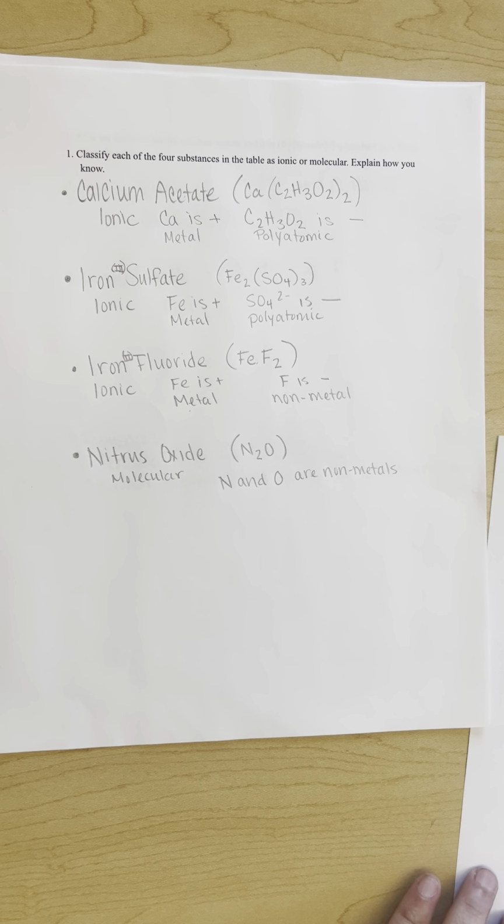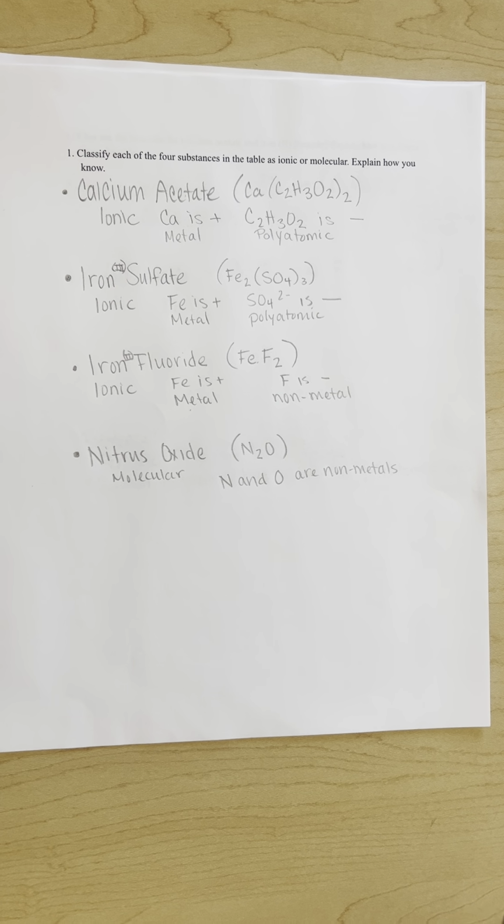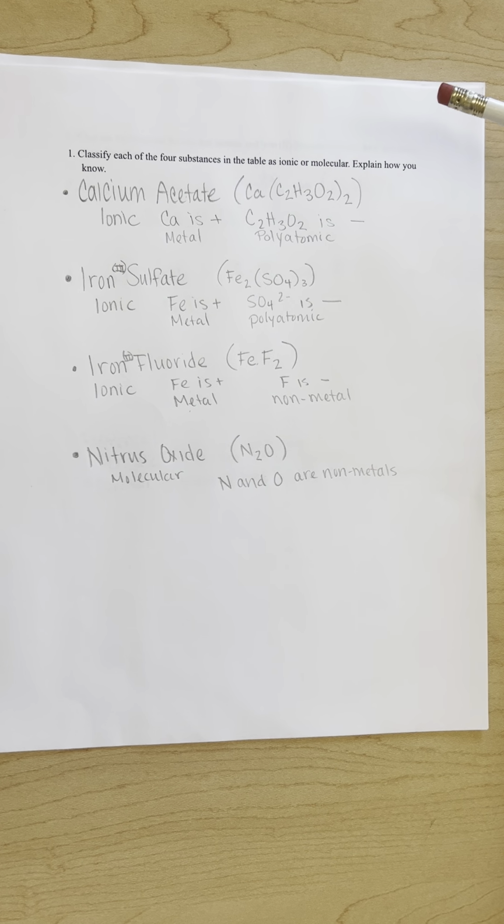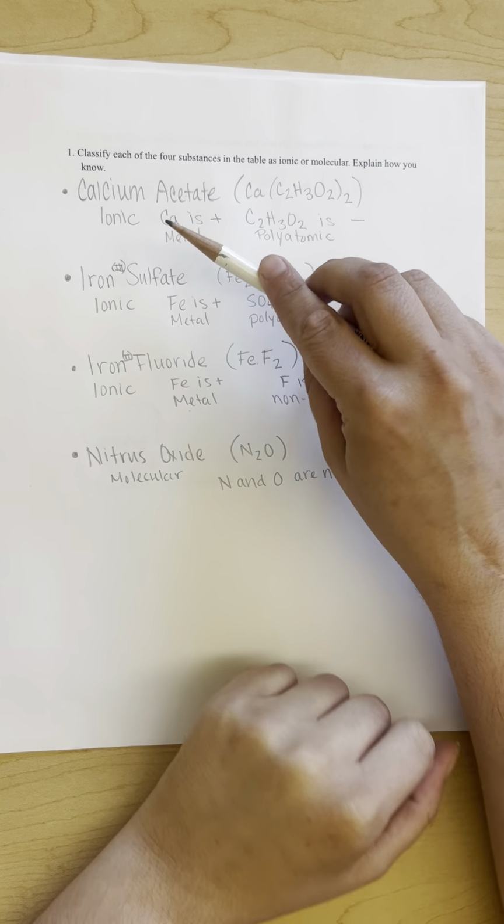Okay, so I'm gonna start with question one. I sort of already did a couple other questions on the same sheet, but I will flip to the next page when I get there. So classify each of the four substances in the table as ionic or molecular. Explain how you know. So this first one for calcium acetate, we're saying that it is ionic.